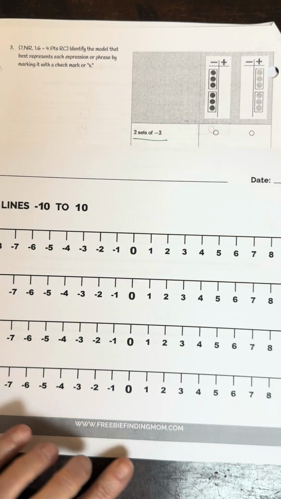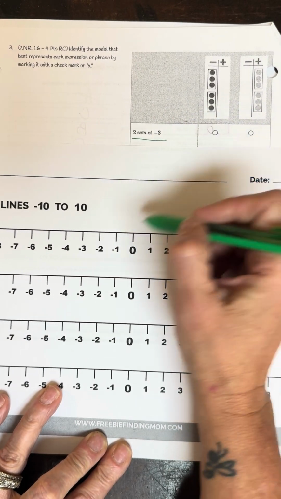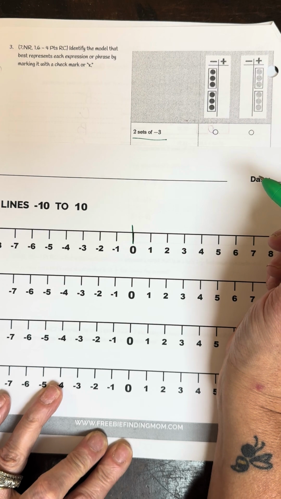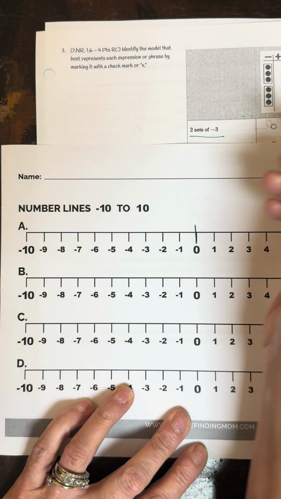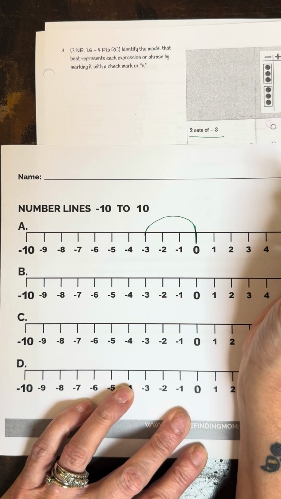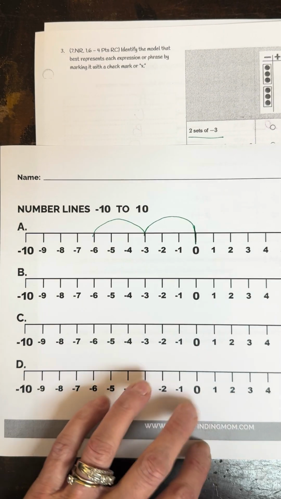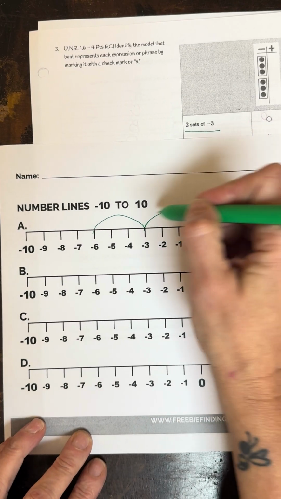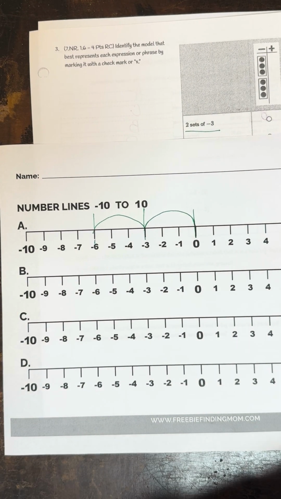Well, let's look at what 2 sets of negative 3 looks like on the number line. 2 sets of negative 3. That means we're going to start at 0, and we want 2 sets of negative 3. So there's one set of negative 3. There's another set of negative 3. So now we have 2 sets of negative 3.